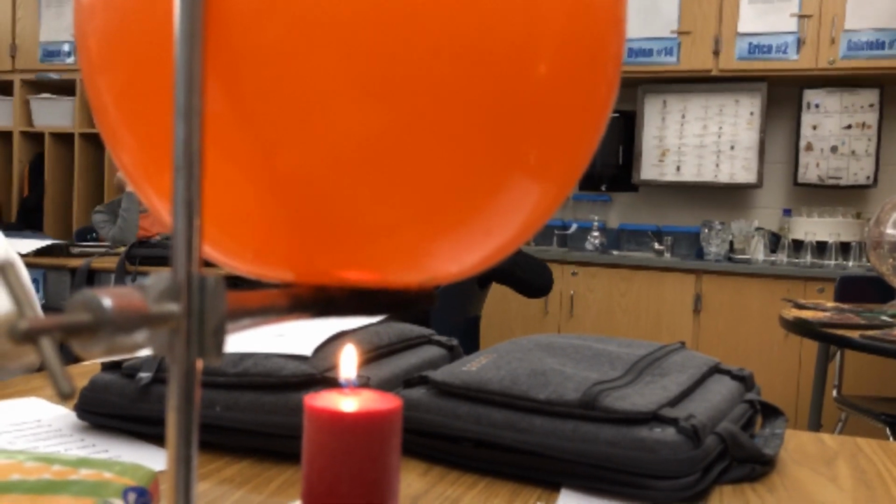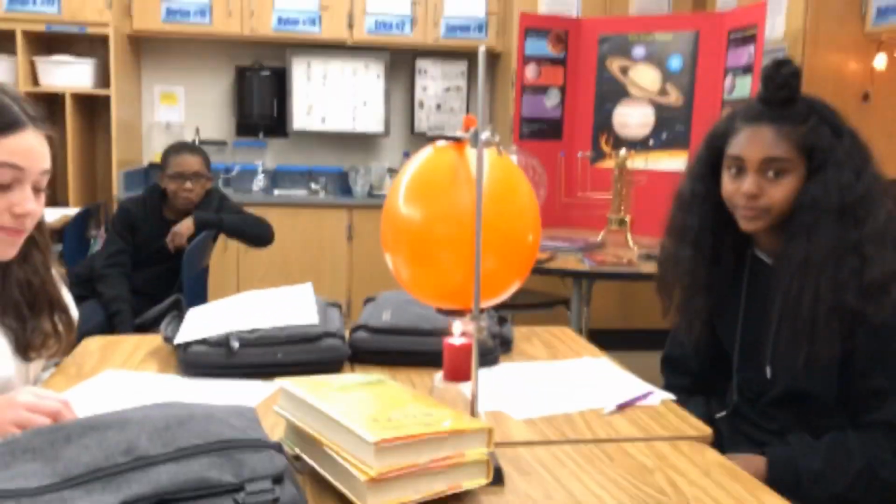Your candle is radiant heat, but it conducts from the balloon to the water, and that water is taking the heat away from the balloon. And it's not popping. Isn't that weird?